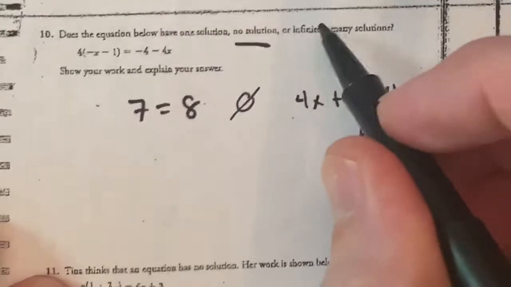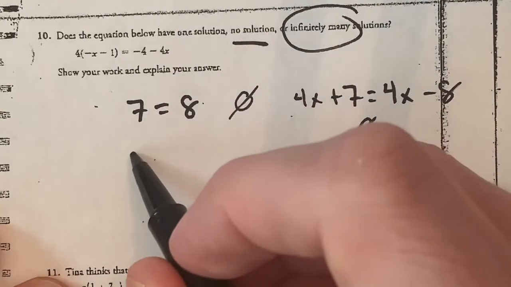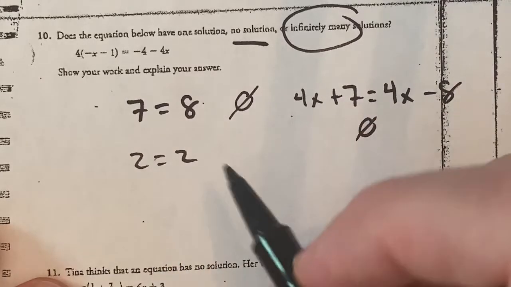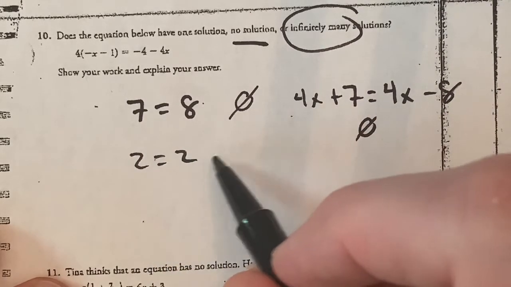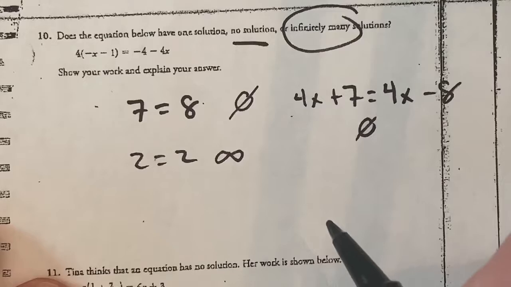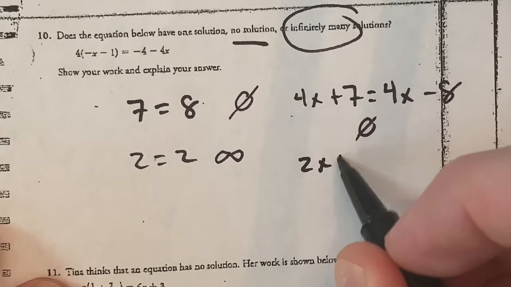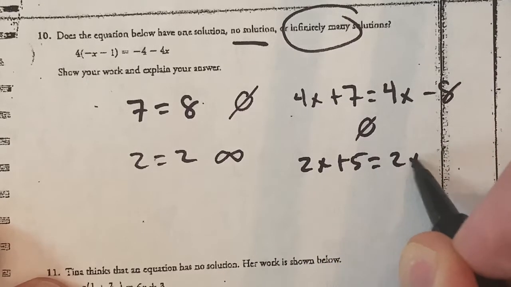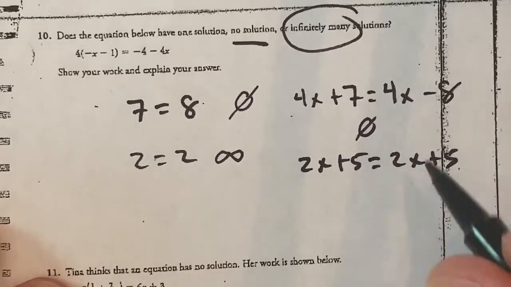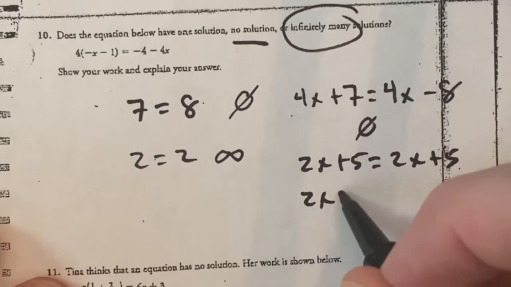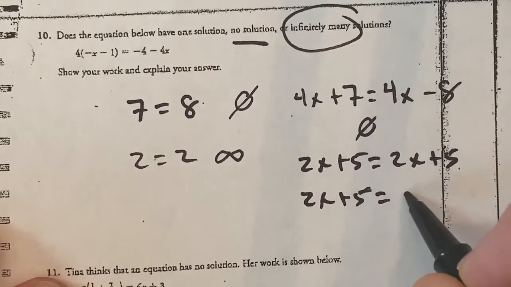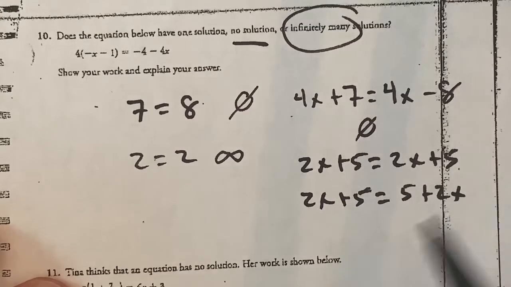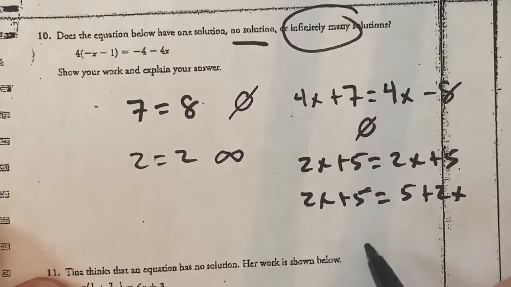The other one is infinitely many solutions, which means you get something like 2 equals 2. Okay, so this is true. So that means there are infinitely many solutions. Or you might get 2x + 5 = 2x + 5. Or it could present itself like 2x + 5 = 5 + 2x. Both of those are the same thing on both sides. This is another infinitely many solutions case.